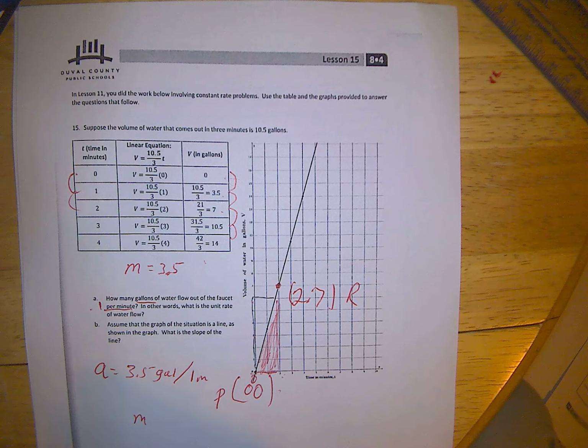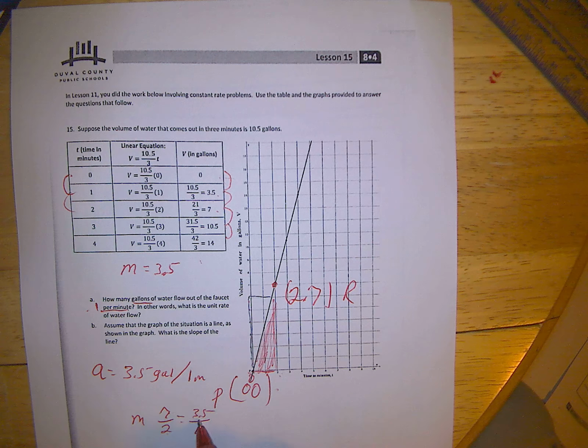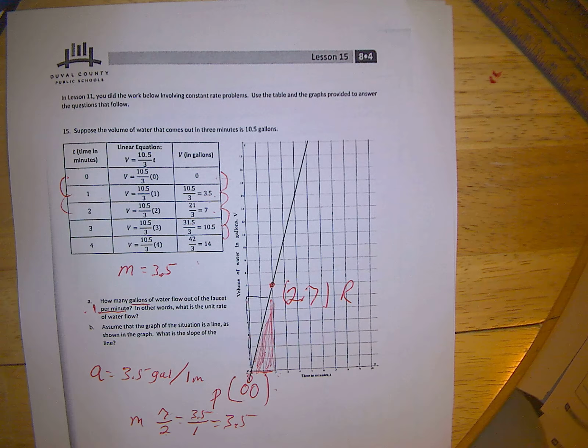So 7 over 2 works out to be 3.5 to 1, because 2 goes into 7, 3.5 times, so we just have 3 5/10. Quite simple, okay?